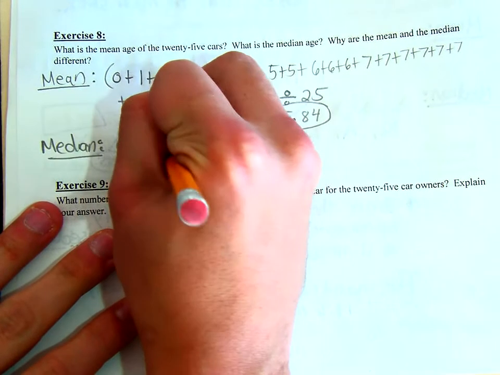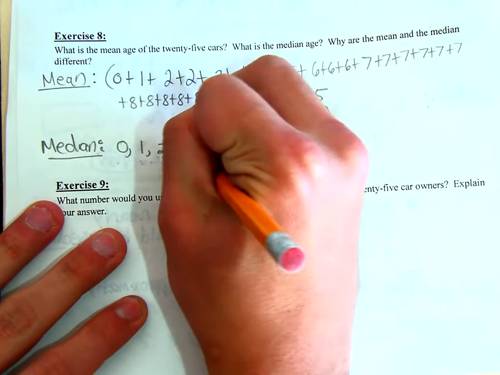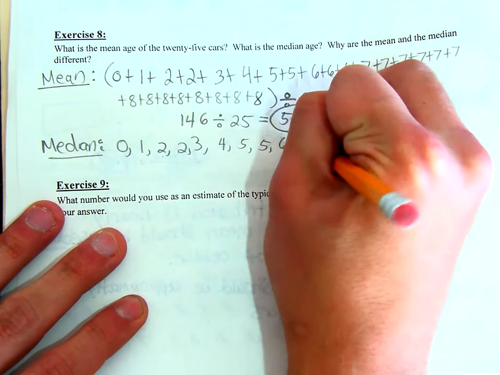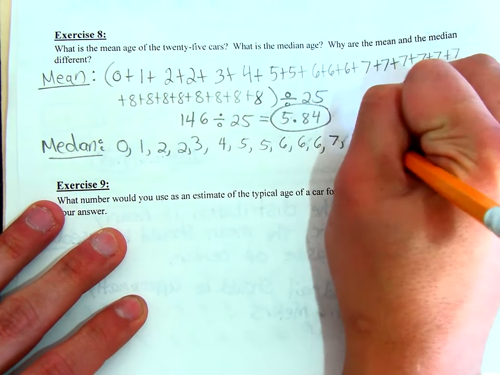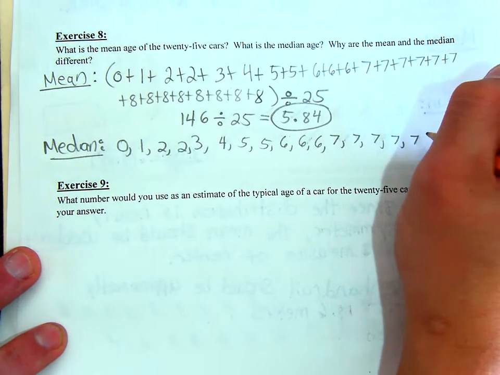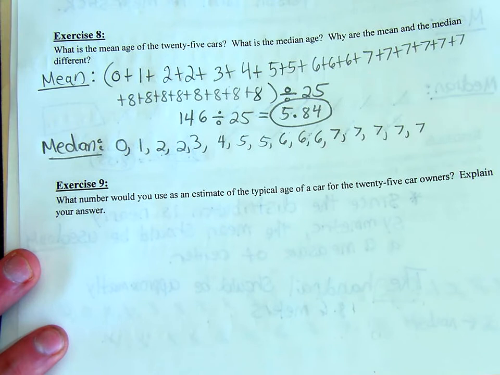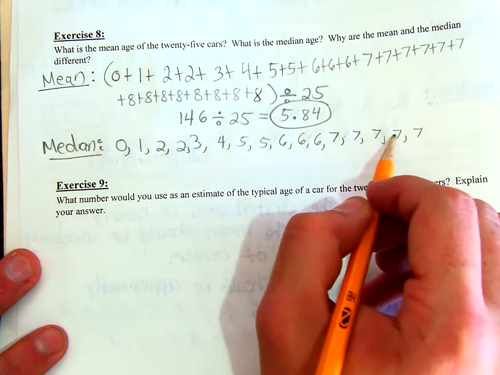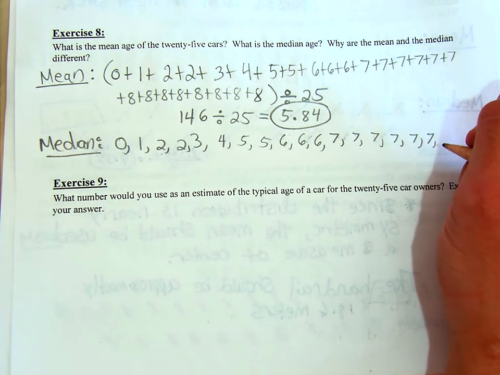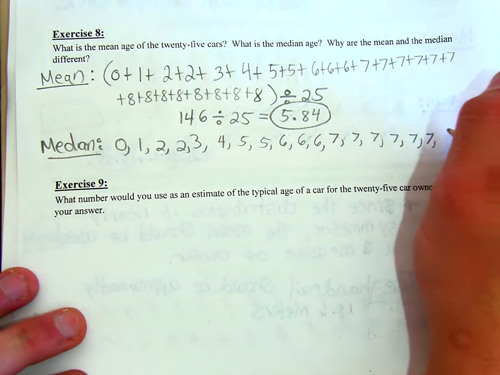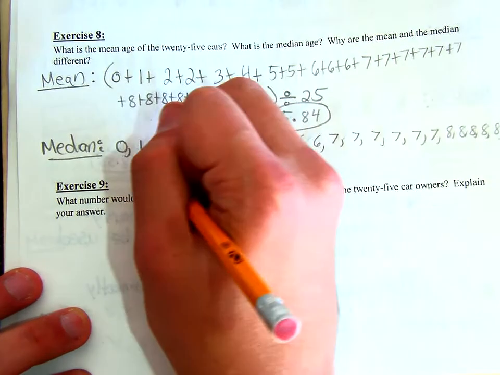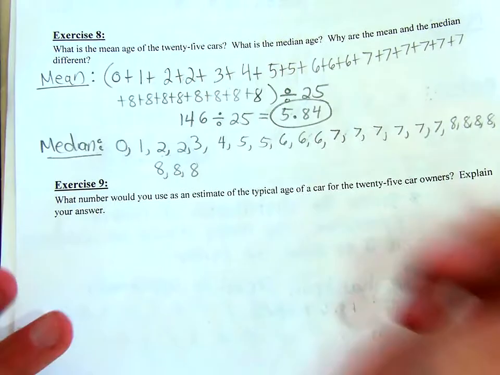So I'll have 0, 1, 2, 2, 3, 4, 5, 5, 6, 6, 6, 7, 7, 7, 7, 7, 7, 7, and then we should have 8 8s.